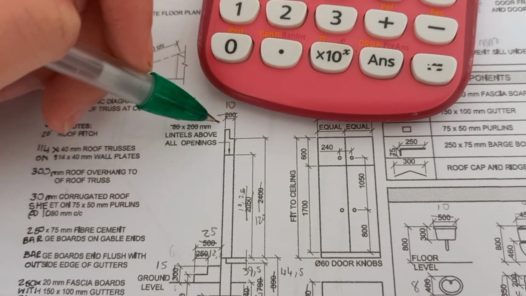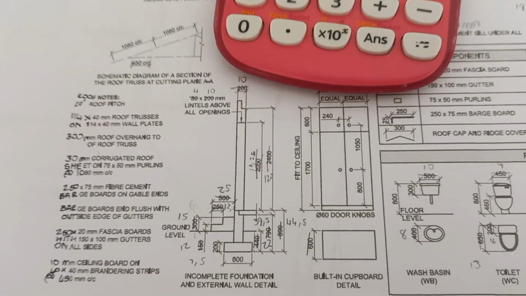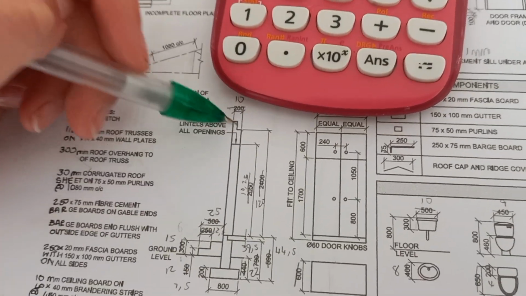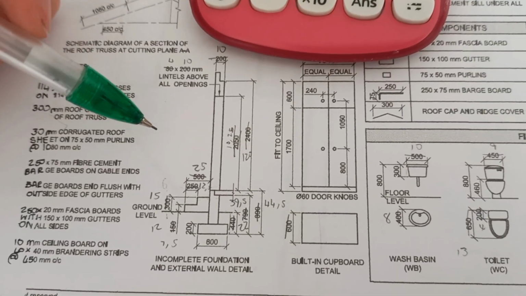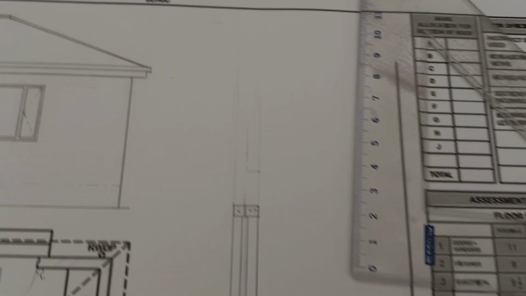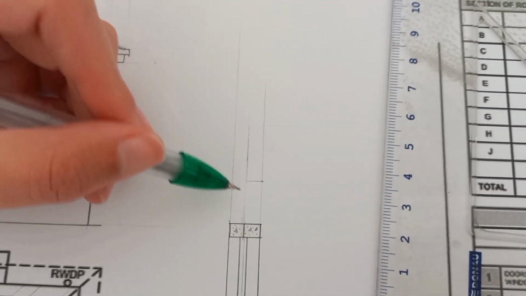So you can just draw that up, but don't cut it off yet, because we can use our roof notes to figure out how high that's going to be. Okay, so I'm just going to quickly do that, and then we'll continue. Okay, and then it will just be like that, so you can see I've left that side up.